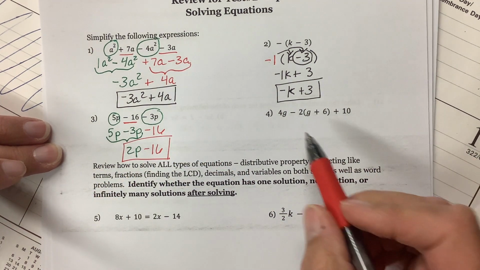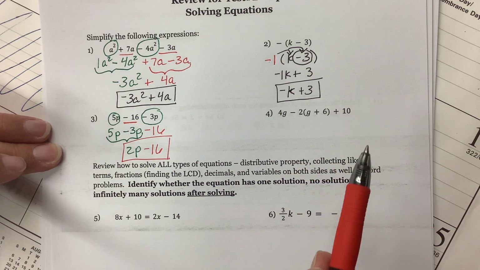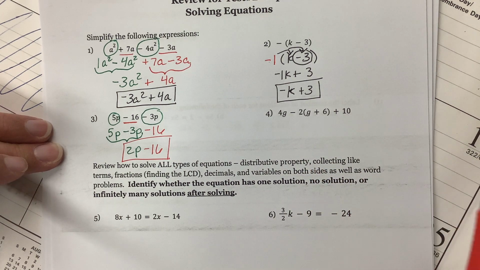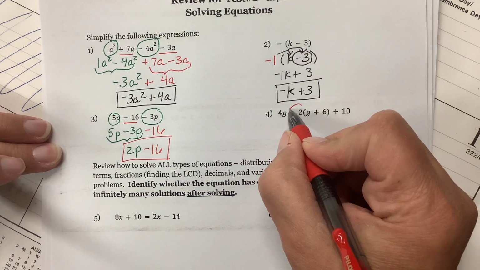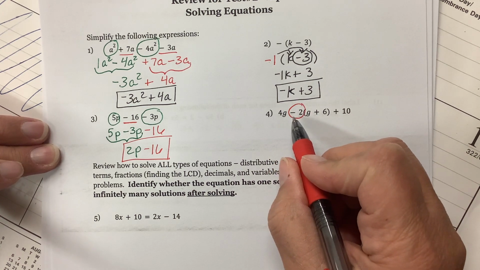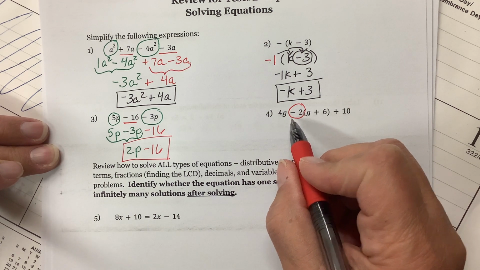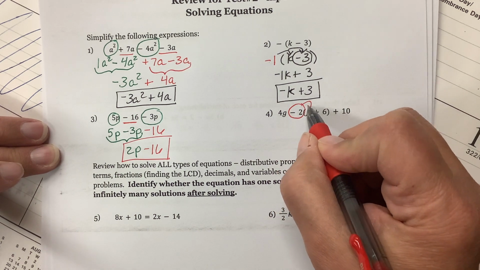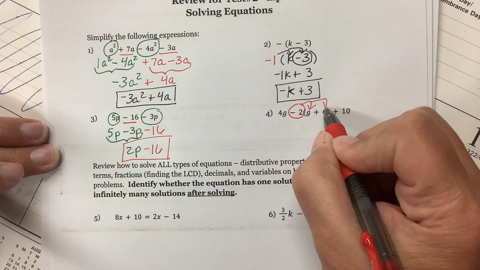All right. Now this one has two parts. You have to do the distribution first, and then you have to go back and combine the like terms. So this is negative 2. You take the sign in front of the number. I know it's minus 2, but we're going to treat it like a negative 2. So negative 2 times g and negative 2 times 6.